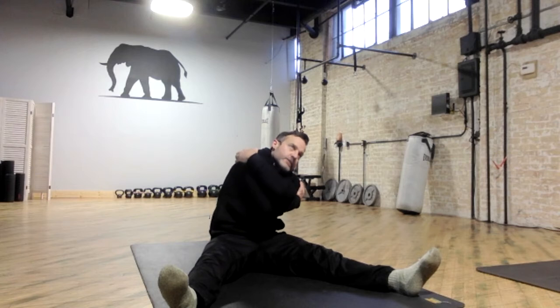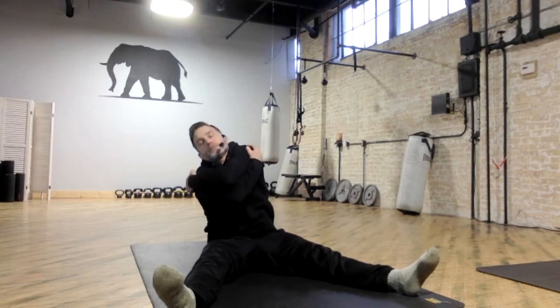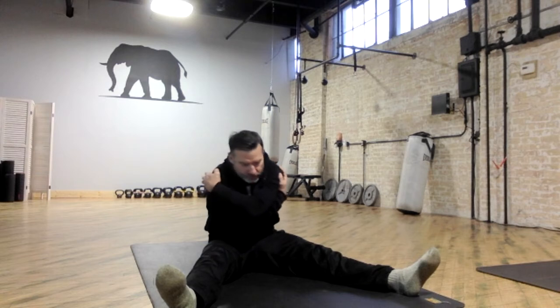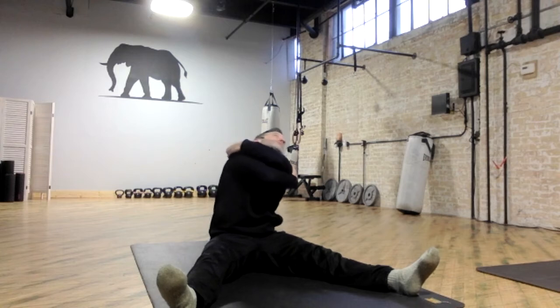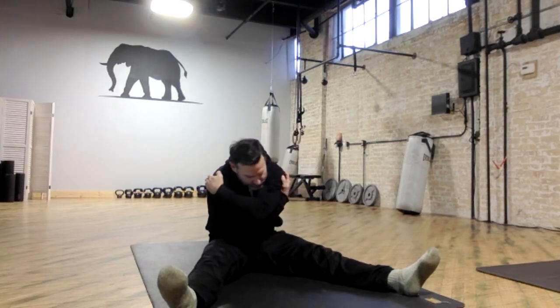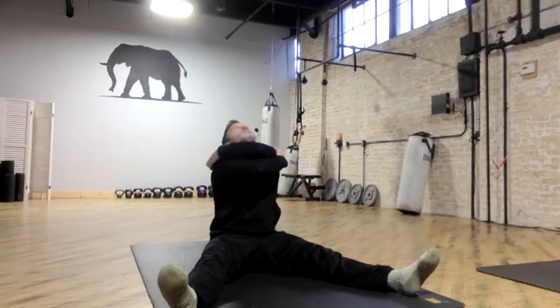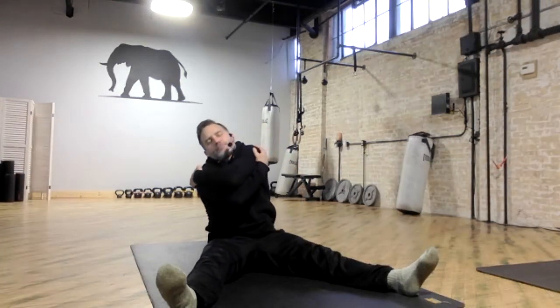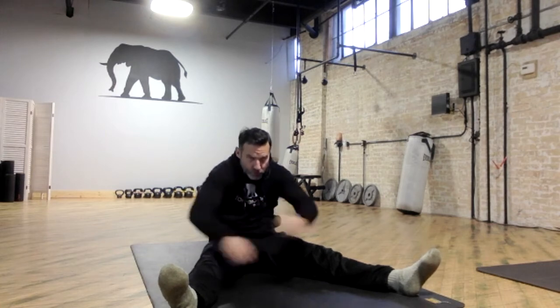Reverse direction. Keep that tension up. And then one more time each way. Side bend, back, around, side, and down, reverse direction. And down. Woo! I love it.